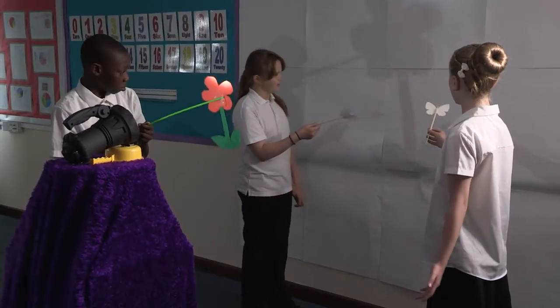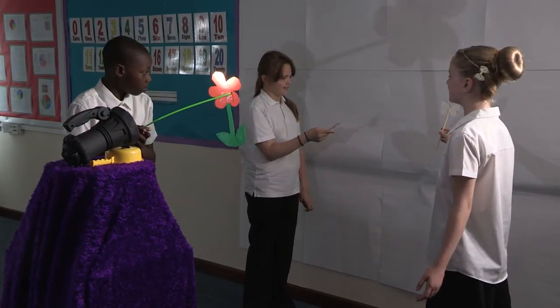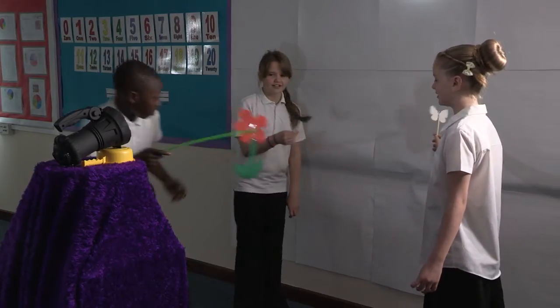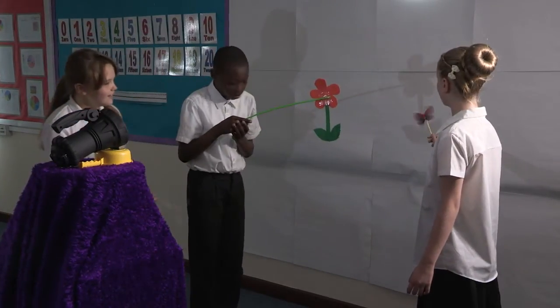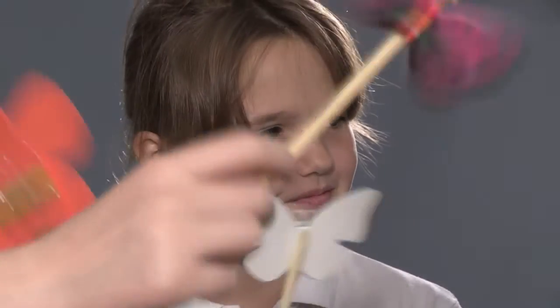Why is the flower so big? How are we meant to make it smaller? I don't know. Why don't we try swapping around and see what happens? Okay. It's gone smaller. And now the butterflies became bigger. The shadows change size, even though the puppet stays the same.